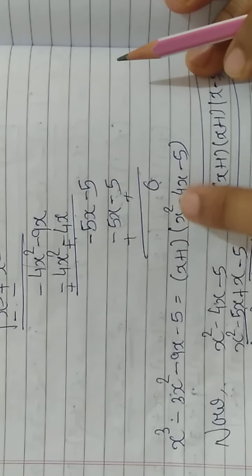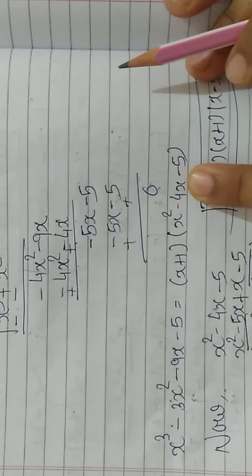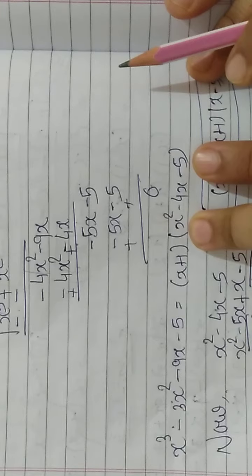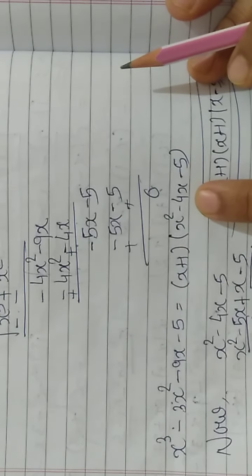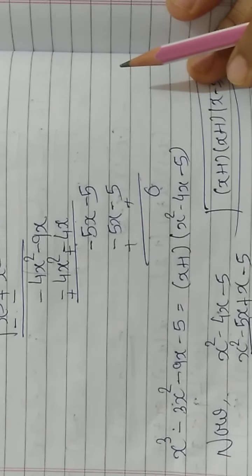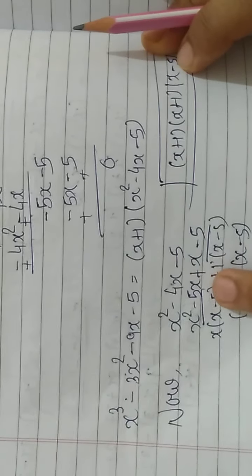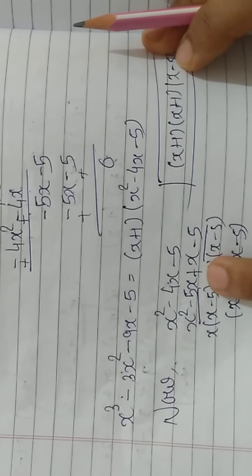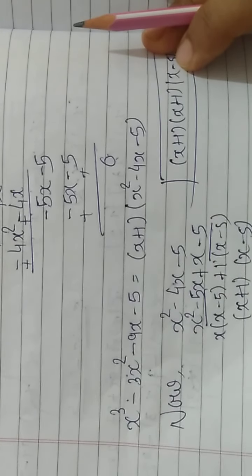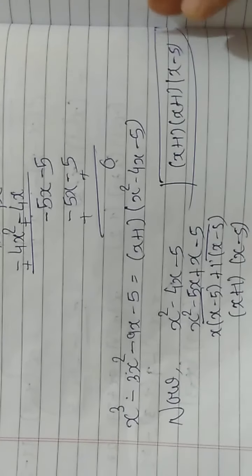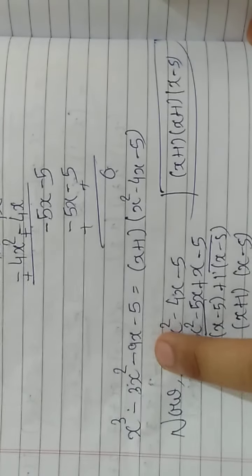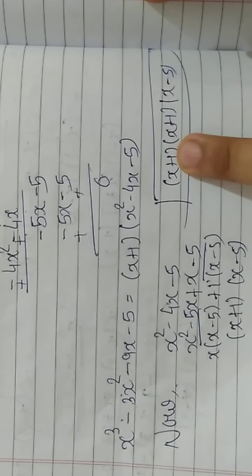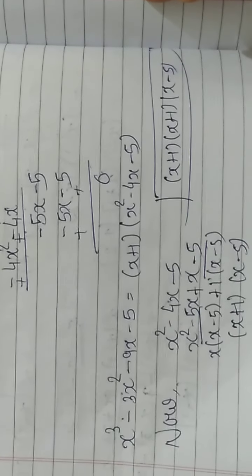The factor is x square minus 4x minus 5. In this polynomial we can use splitting the middle term, so 5 ones are 5, and 5 minus 1 is 4. So split the middle term. In place of minus 4x we write minus 5x plus x, split it, and we get the answer x plus 1 and x minus 5. So the factors of the given polynomial are x plus 1, x plus 1, x minus 5. x plus 1 appears two times, so we can say that x plus 1 square times x minus 5 is the factorization of the given polynomial.